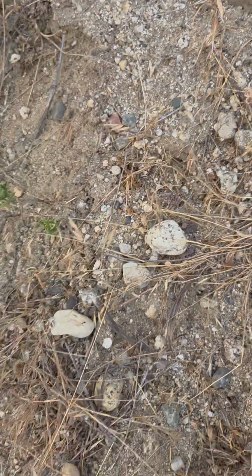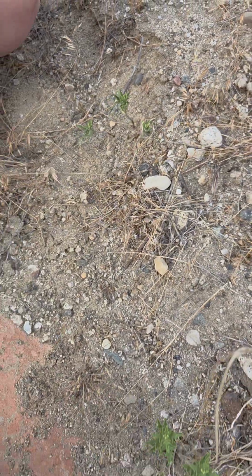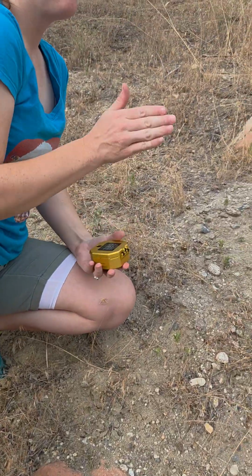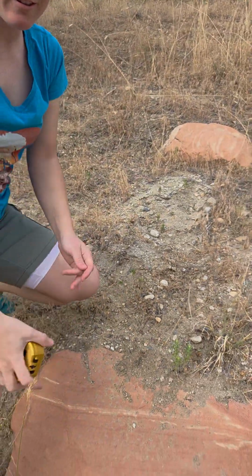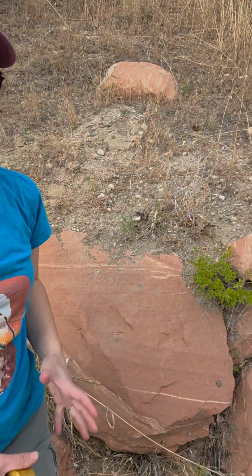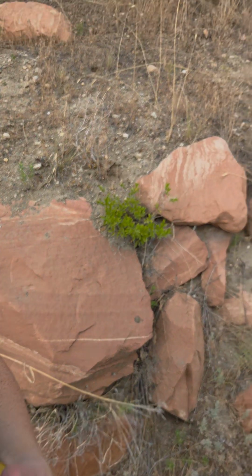Okay. Looks like it's at about 325 degrees. So we've got a sort of north-south-ish strike. Okay, so that's just some fun things to learn about our fault and how to measure it.